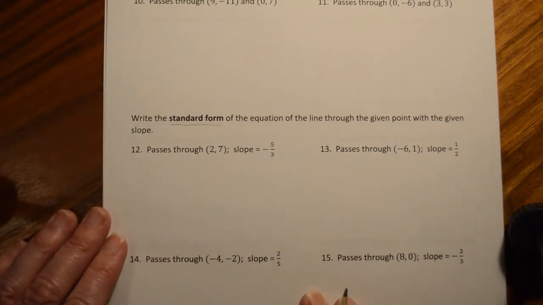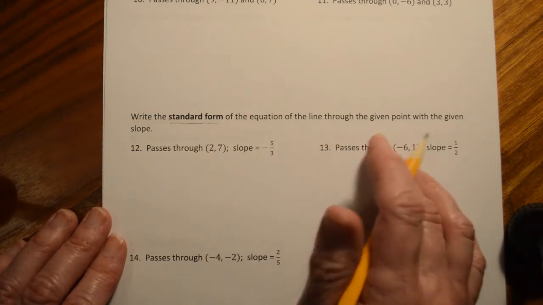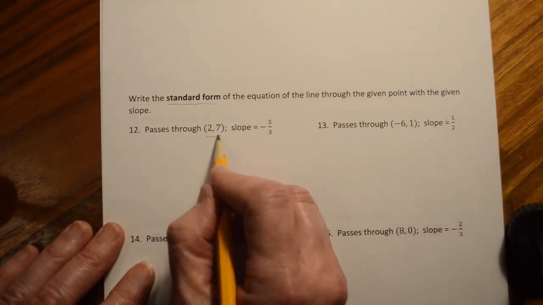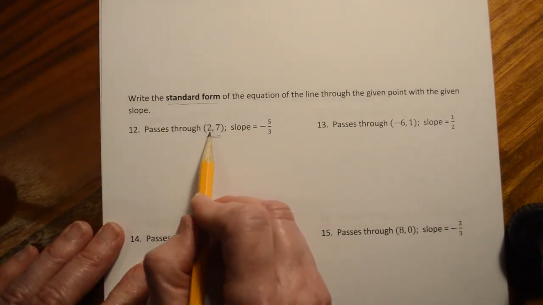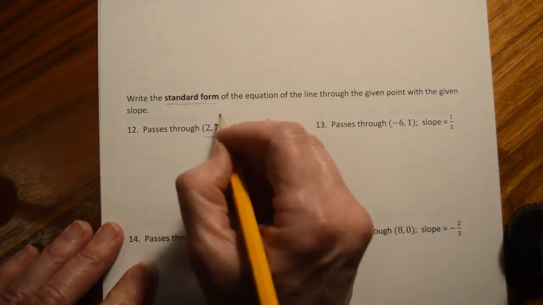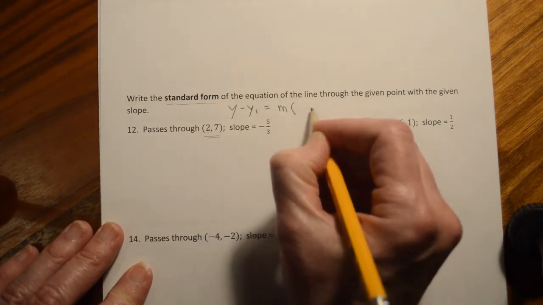Write the standard form of the equation of the line that passes through the given point with the given slope. So if you remember the first section we did, these directions are identical. But the difference is we look at this point and we breathe a heavy sigh because this is not the y-intercept. So we cannot use y equals mx plus b. That means we must use this second form, the point-slope form, because the point that we're given is not the y-intercept.